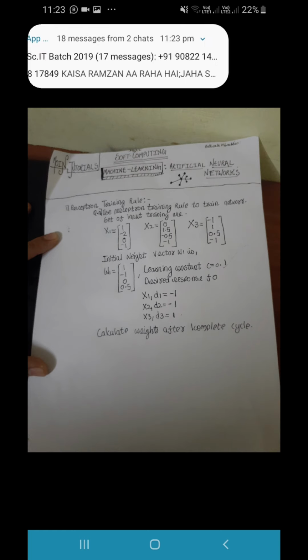So from this we have learned that we will be given x1, x2, x3. The weight will be given to us, and also the learning constant, and then d1, d2 and d3. And the question asked is to calculate the weights after one complete cycle. So we are going to see how to solve this problem. With this basic component explanation we will move ahead.